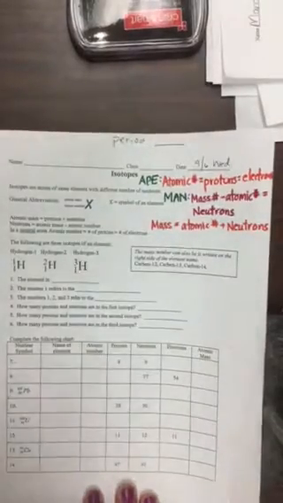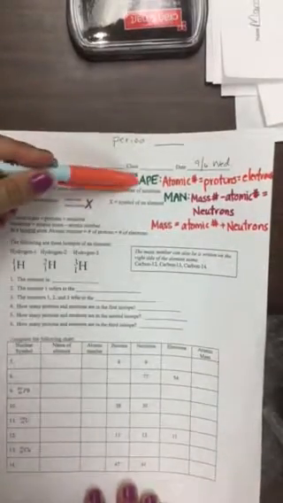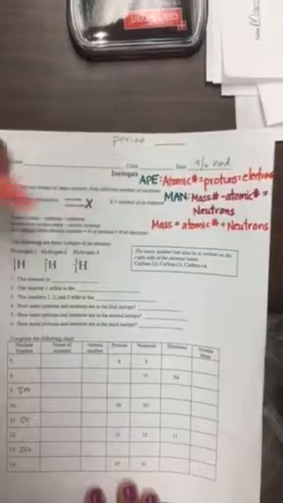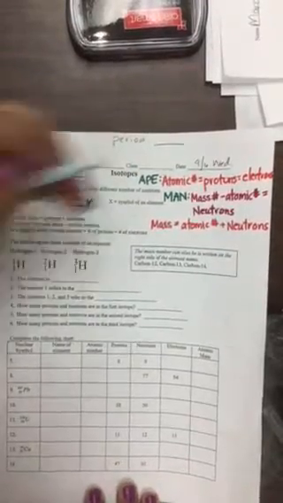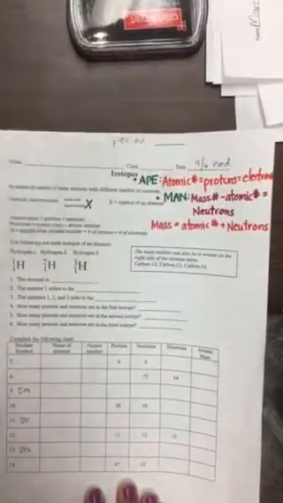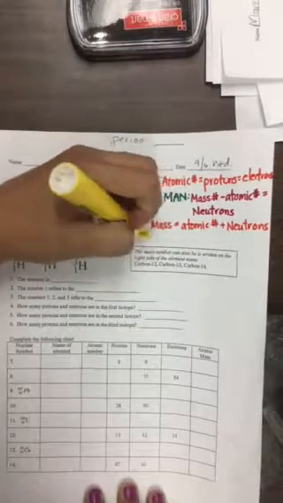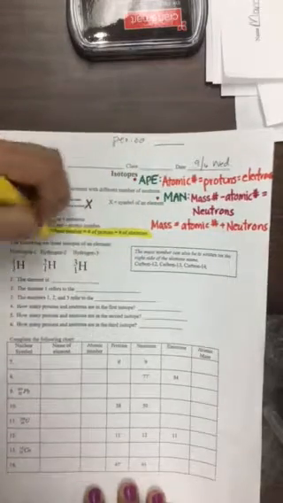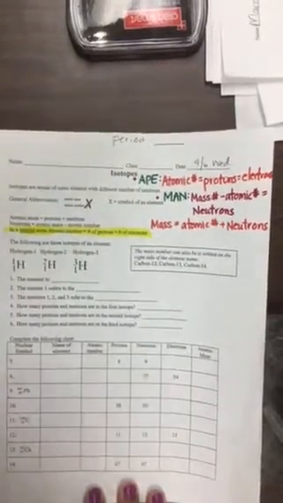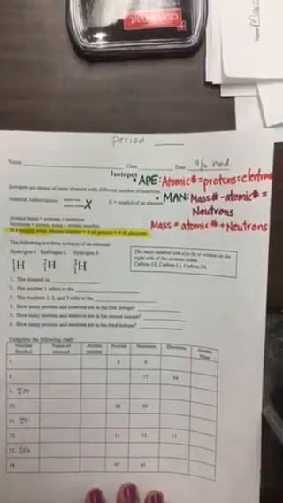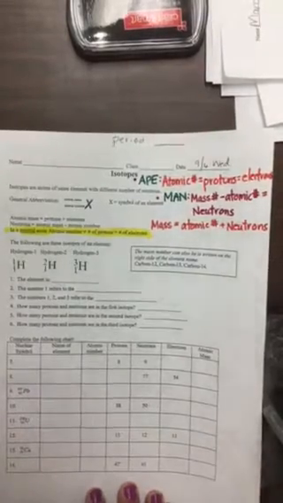Okay, in order to do this lesson, you're going to need to write this up here. Okay, APE is something you're going to need to remember for the entire unit, and it's also going to help you do better on the exam. Second thing you might see again is this right here, where it says in a neutral atom, the atomic number equals the number of protons and the number of electrons.